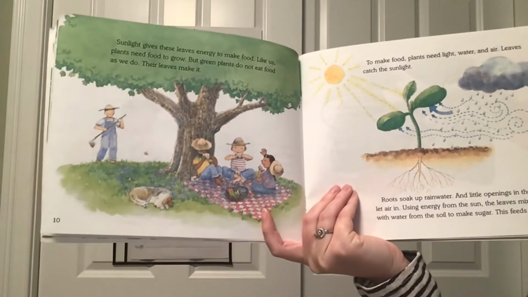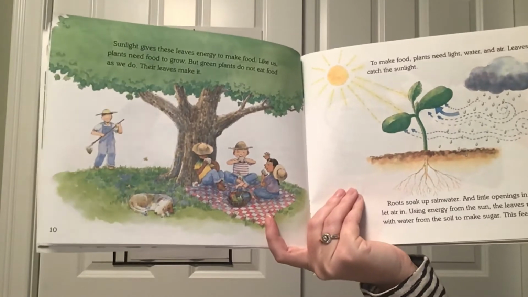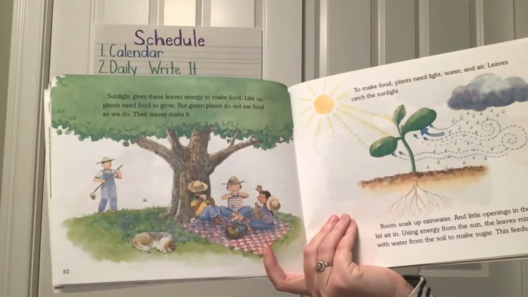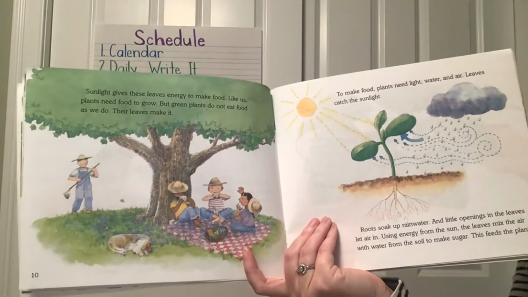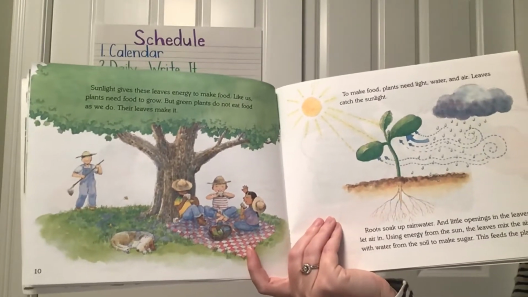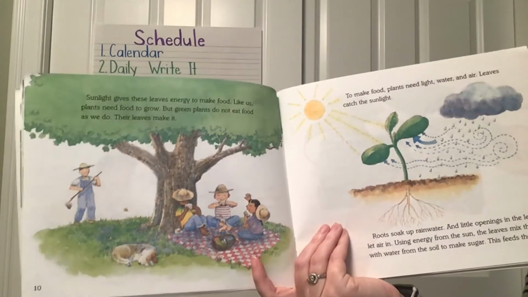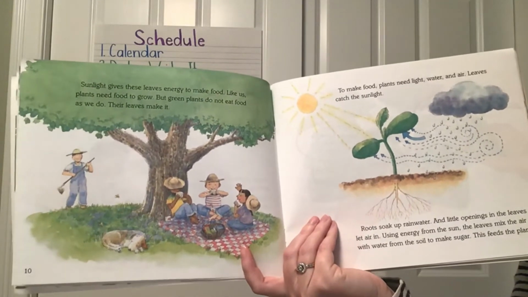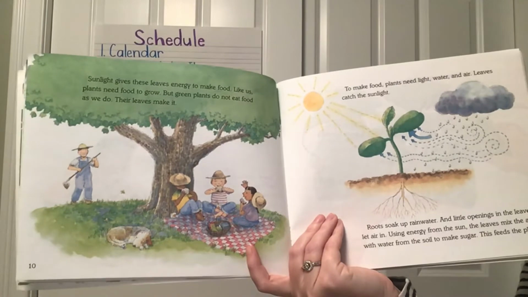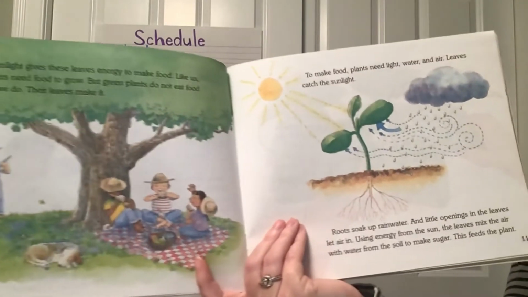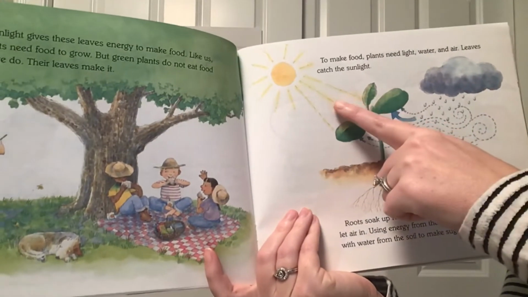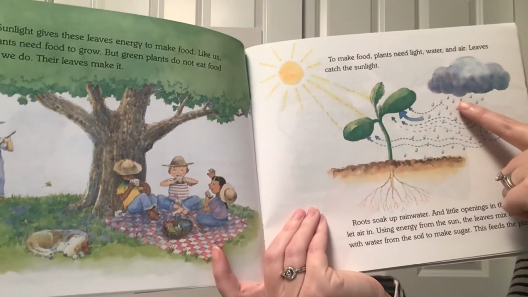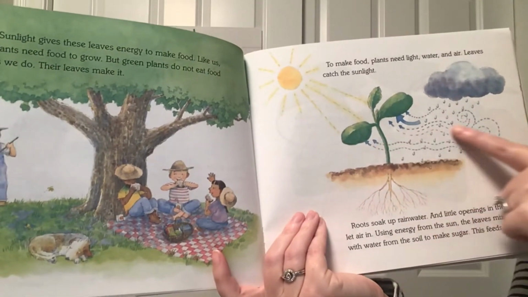Sunlight gives these leaves energy to make food. Like us, plants need food to grow. But green plants do not eat food like we do. Their leaves make it. To make food, plants need light, water, and air.